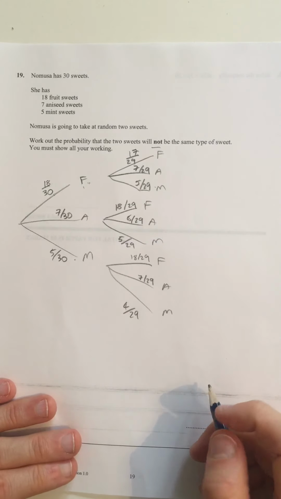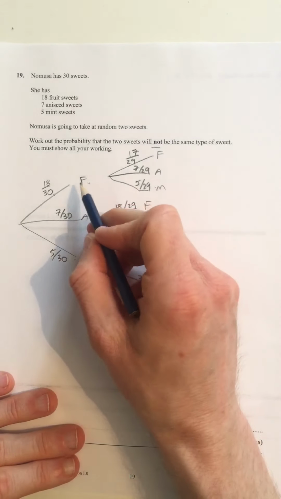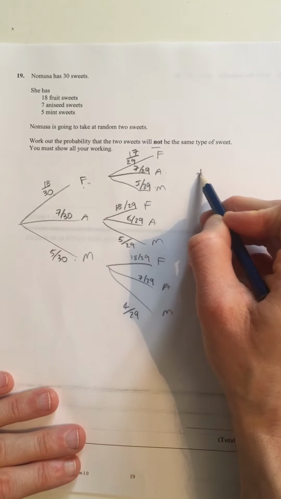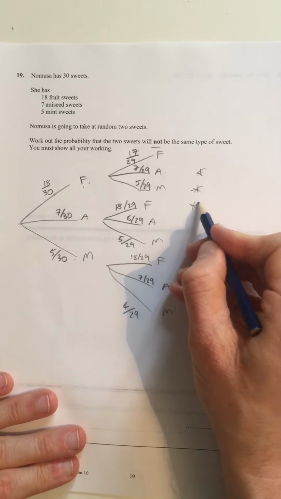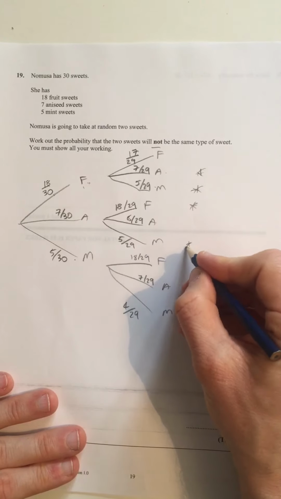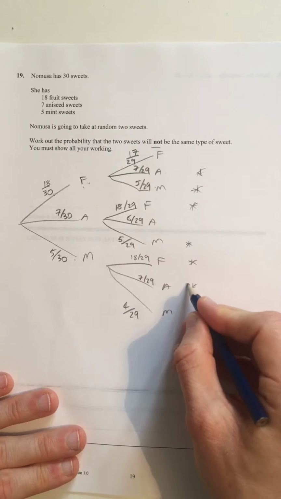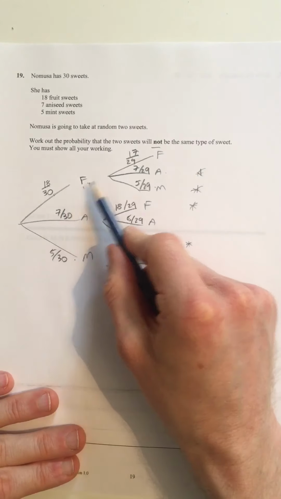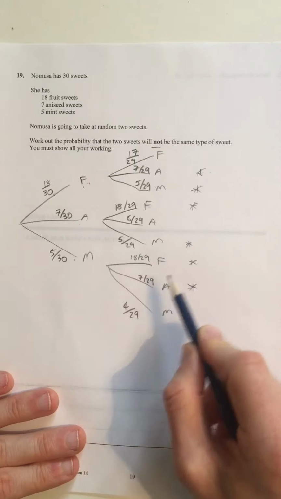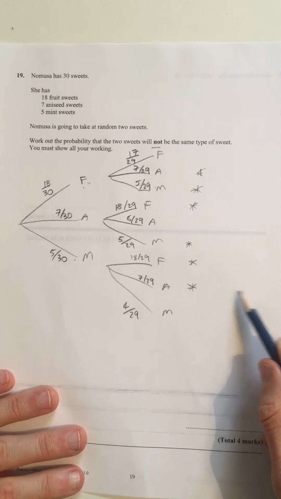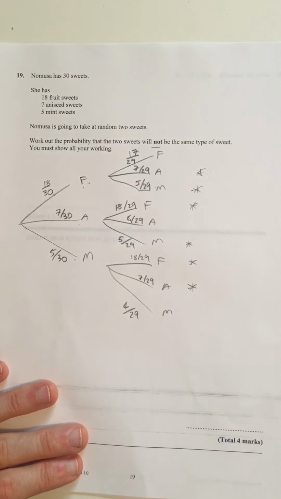Okay, so we want to know the probability that the 2 sweets will not be the same. So that's fruit and aniseed, fruit and mint, aniseed and fruit, aniseed and mint, mint and fruit, mint and aniseed. So we could multiply those together, get all of these probabilities and then add them all up. There is a much shorter way though.